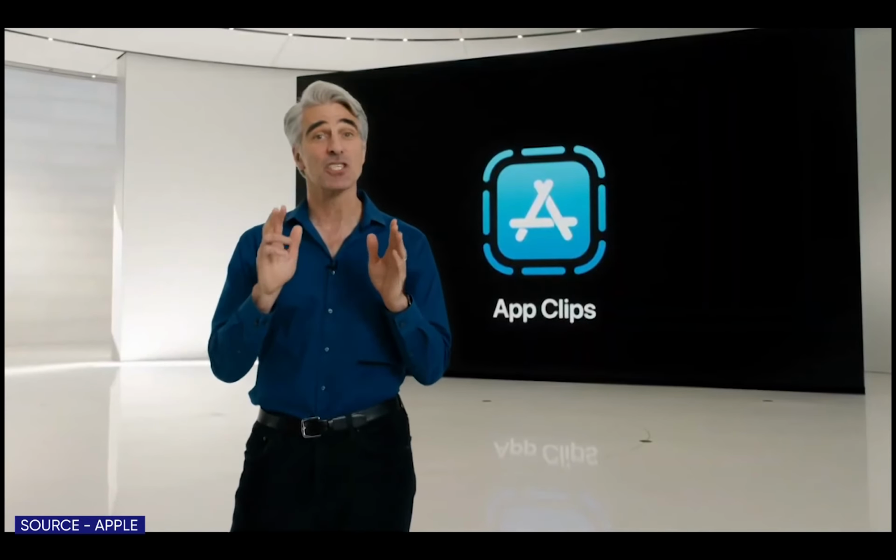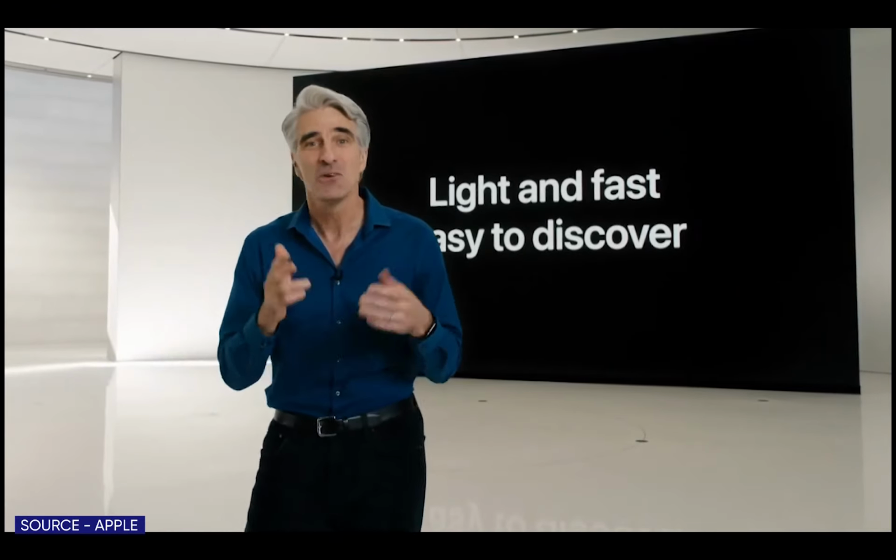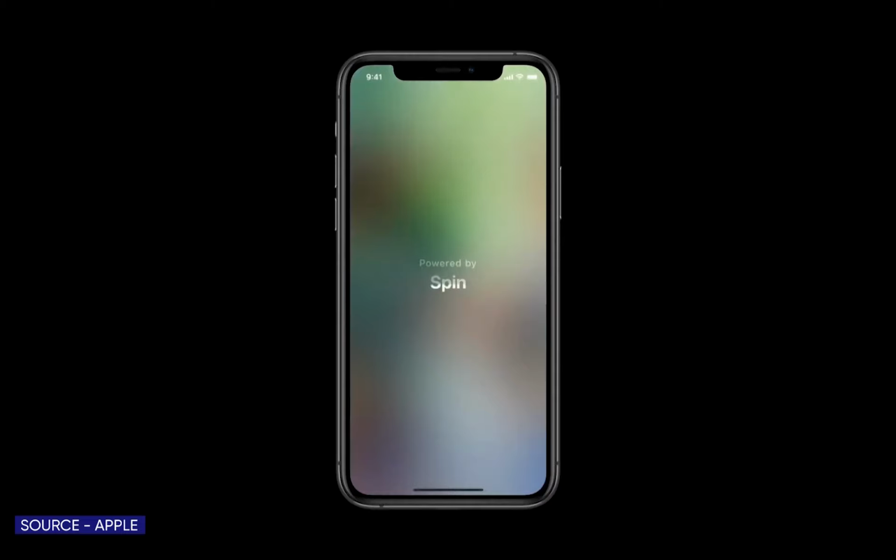An app clip is a small part of an app. It's light and fast and easy to discover, so you can quickly get what you need right when you need it. They start with this card, which quickly pops up, and with just a tap, you can launch the app clip.